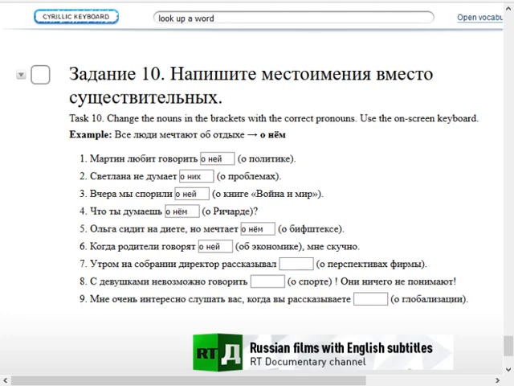Утром на собрании директор рассказывал о перспективах фирмы. In the morning, на собрании, at the meeting, директор рассказывал, the director talked о перспективах фирмы, about the perspectives of the company, about company perspectives. And this is obviously a plural, so it's о них. If you have a plural thing, even if it's inanimate object, it's about them. So we talked about them.